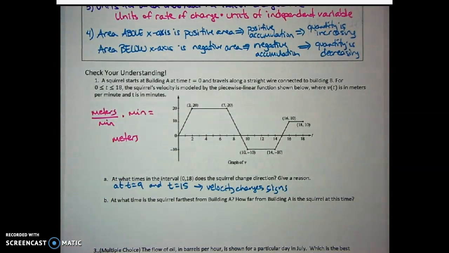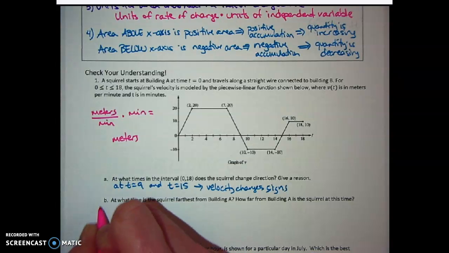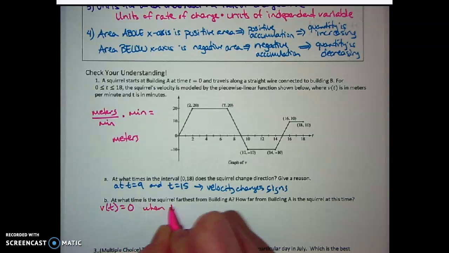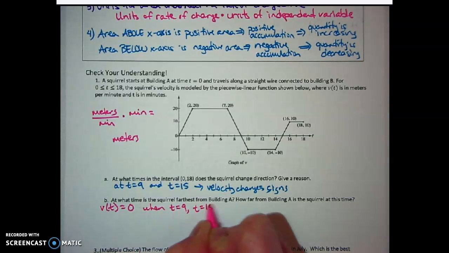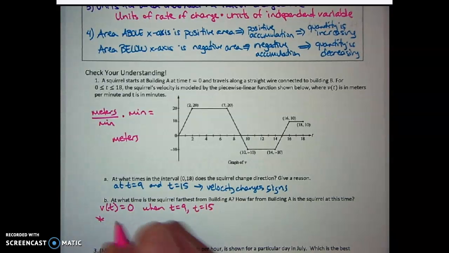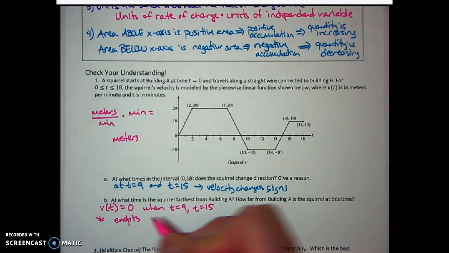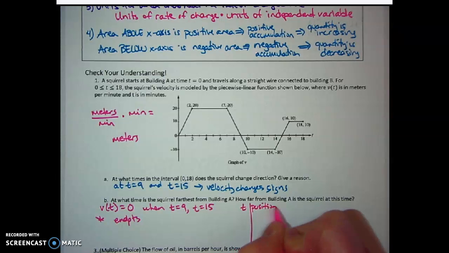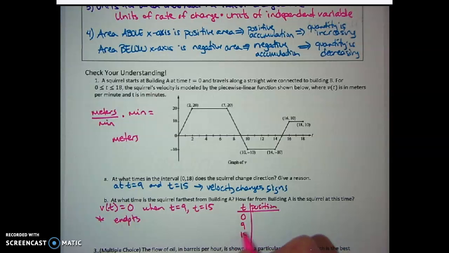Part B, at what time is the squirrel farthest from building A, and how far from building A is the squirrel at this time? Well, we need to consider when my velocity is equal to 0, which is when t equals 9 and t equals 15, and we also have to consider the endpoints. So we need to determine the position. So we're going to make a t-chart, and we're going to find out where he is at time 0, 9, 15, and then my endpoint of 18.